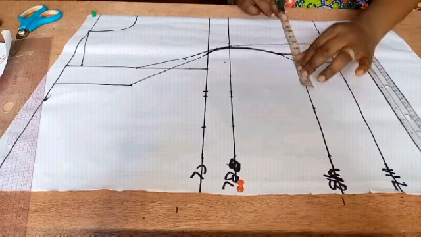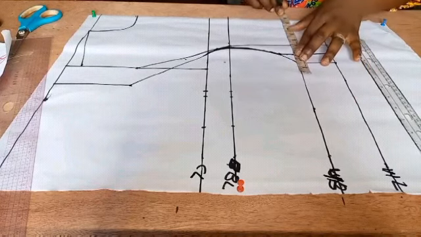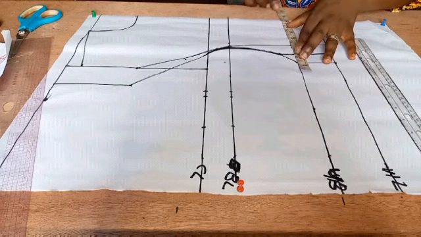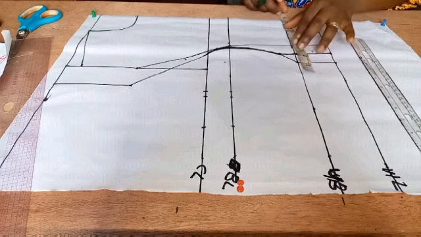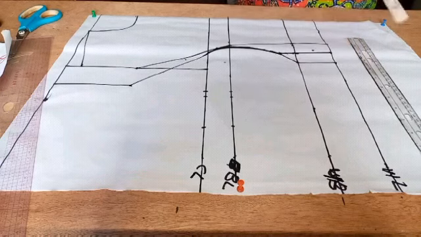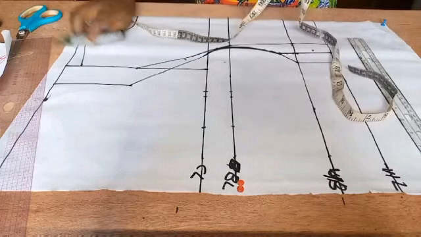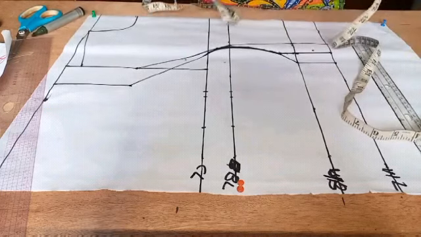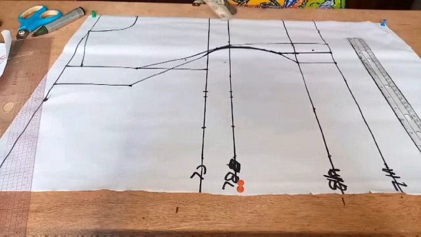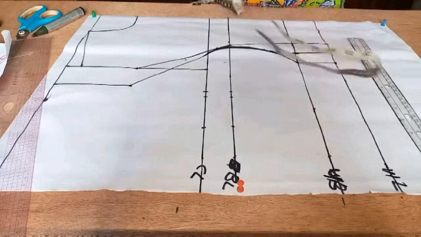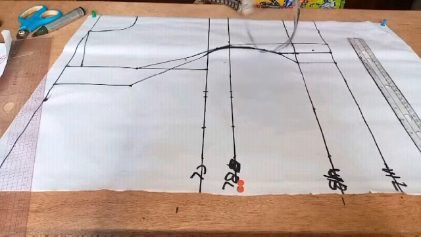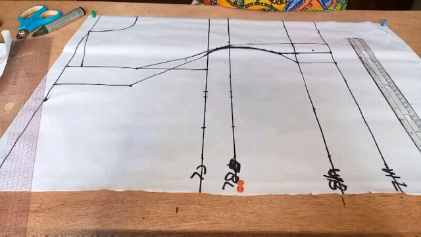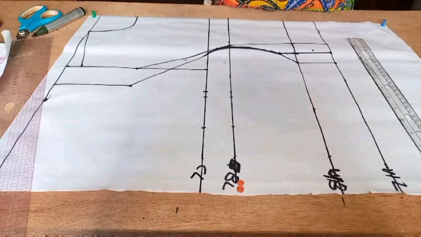So we divide 35 by 4, it will give us 8.5 and 2.